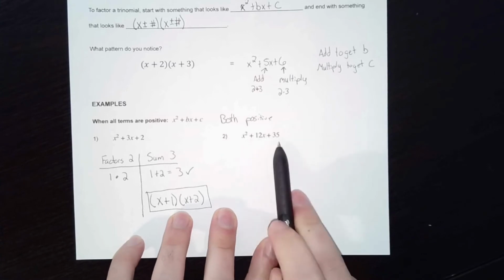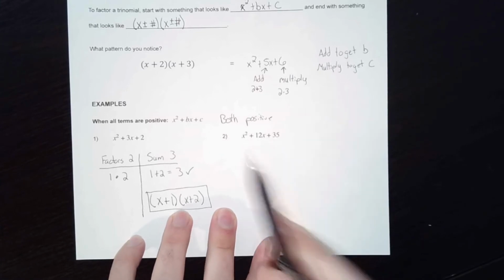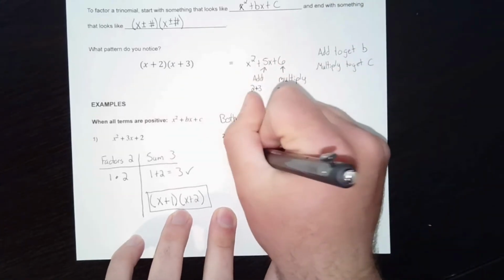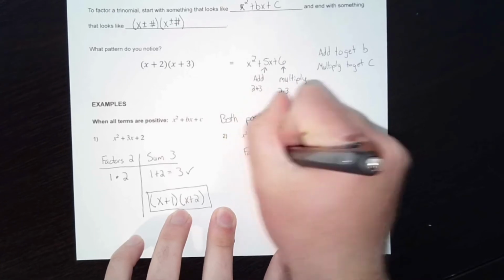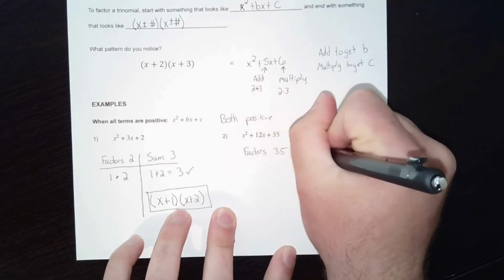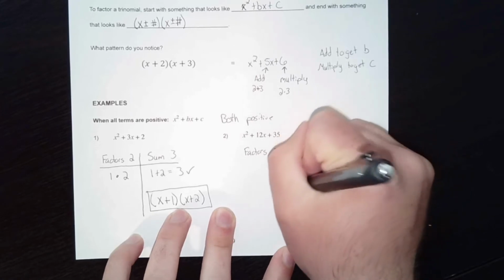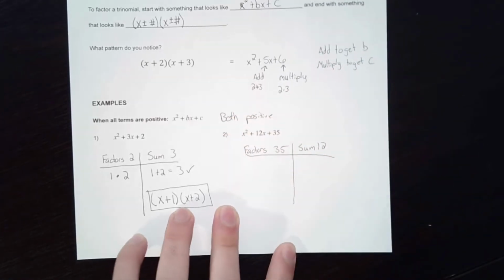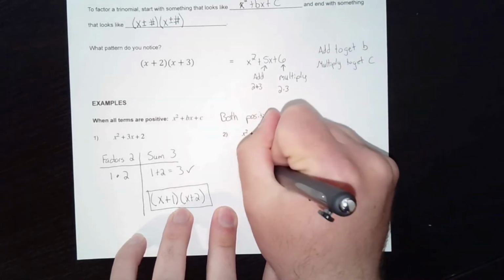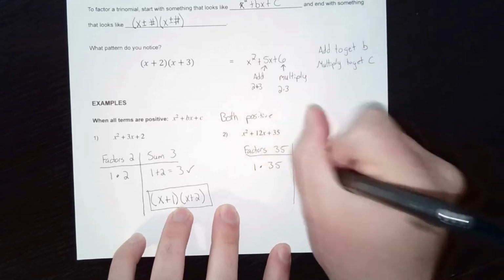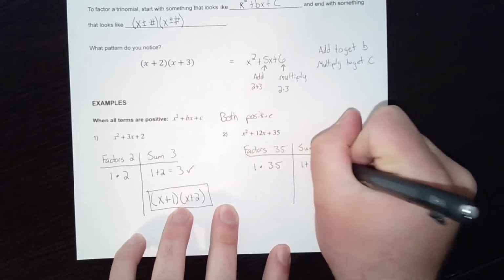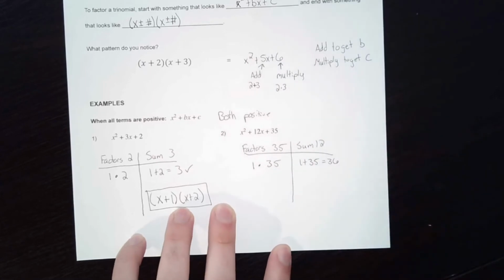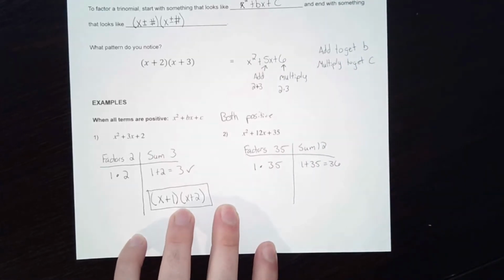Okay, going to example 2 here. Same idea, I need things that multiply here to give me 35 and add to give me 12. So let's try these. Factors of 35 and sum of 12. Put my line down the middle there. Let's see if we can find these ones. I'm going to start with 1 times 35, because I know that works, but 1 plus 35 is 36. So it did not give me the sum that I need, so I need to try something else.